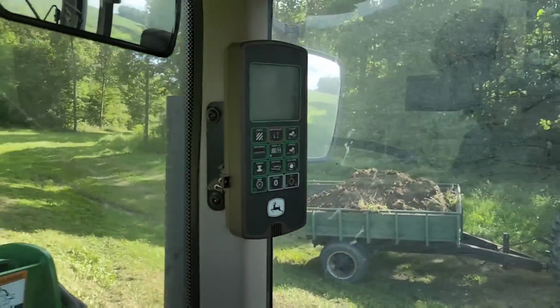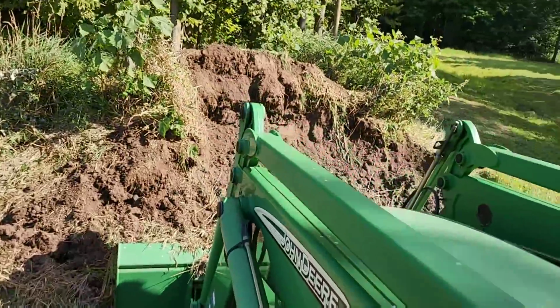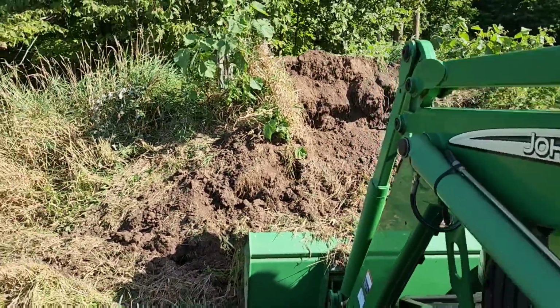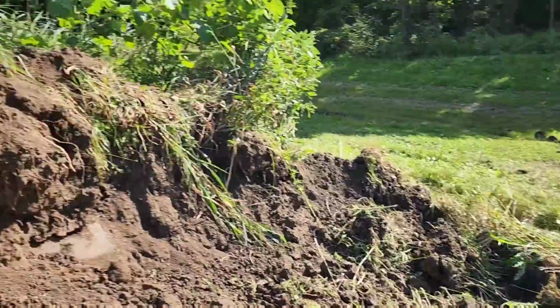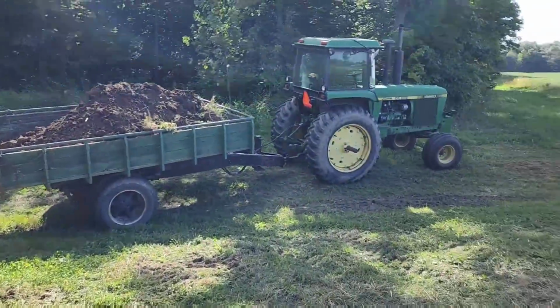All right, that'll work. We got a load, and well, there's a fair bit more. Maybe 4 or 5 trailer loads here. It's not a ton of dirt, but it's something. It'll cover some space in my yard.